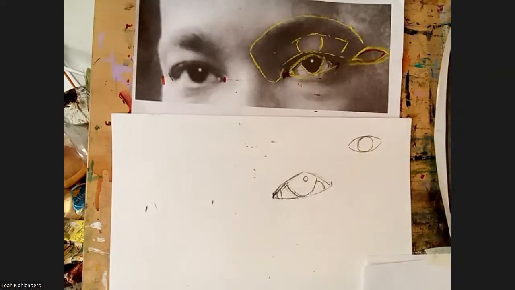So this is the difference between people, right? This is the difference between all of these different people. So these are things that we pay very close attention to when we're drawing eyes. Okay, here, hold on. I'm going to replace the spotlight. Okay, so let's get back to that.